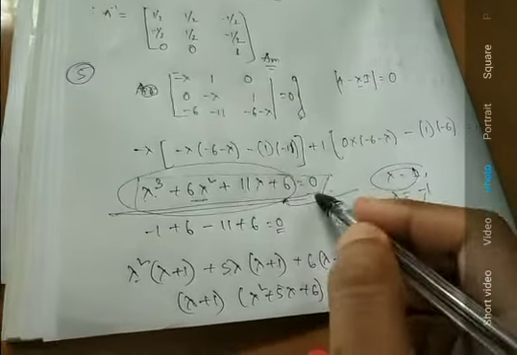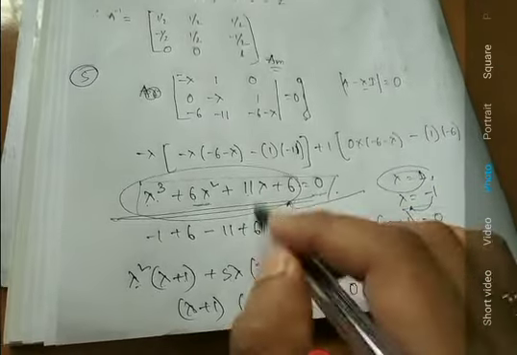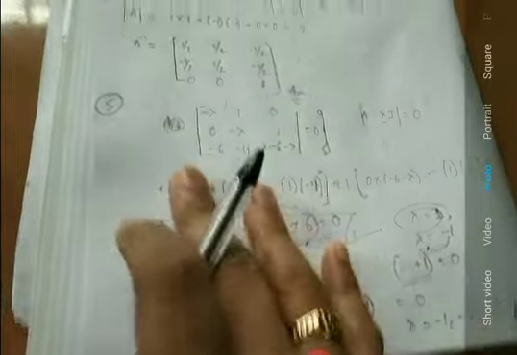Put the options. If it is satisfying, then it is the answer. No need to solve this one if it is problematic for you. So let's go for question number 6. What is there in question number 6?